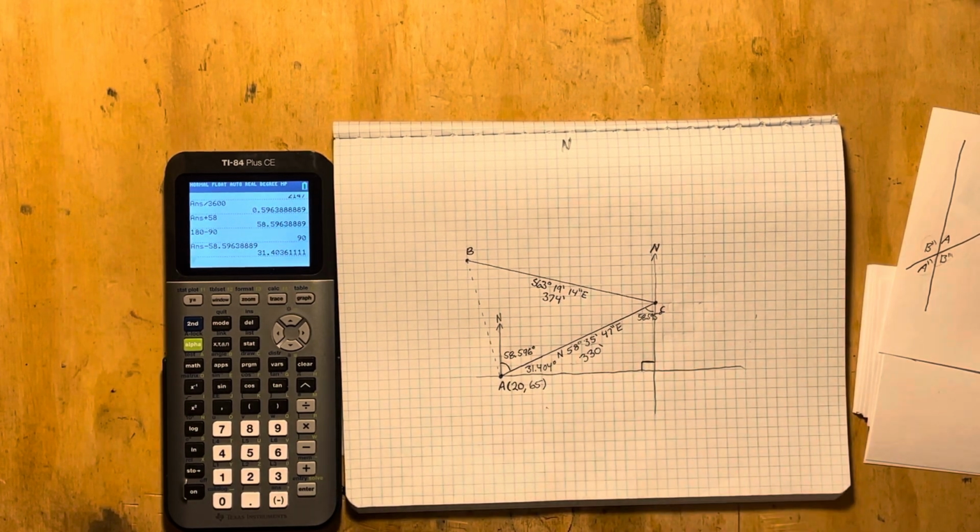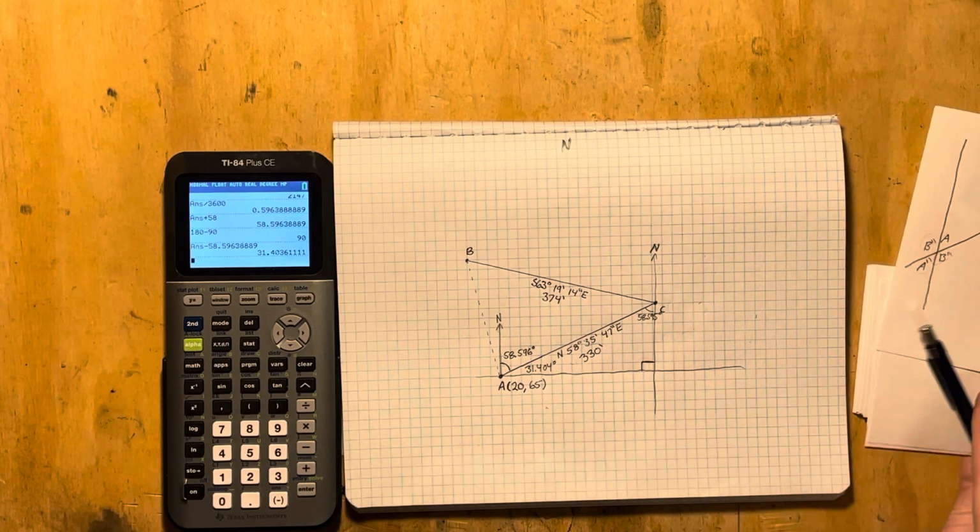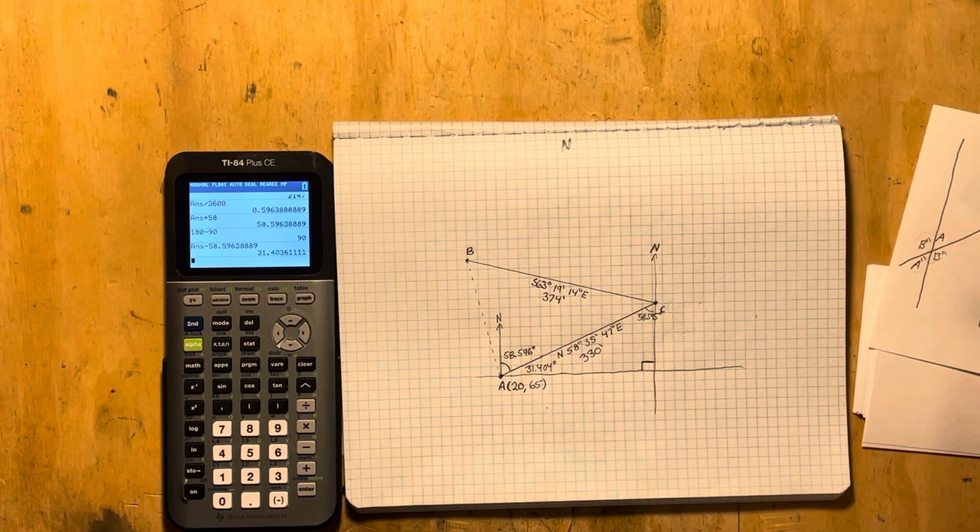We now have everything we need to either use the basic trig formulas, or I like to use law of sines. You can do this either way. You're just solving a right triangle now. I'm going to do it with law of sines because I like law of sines, because it works for all triangles, whether they're 90 degree or not.